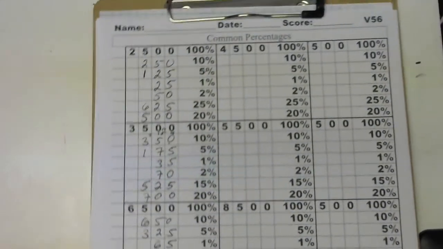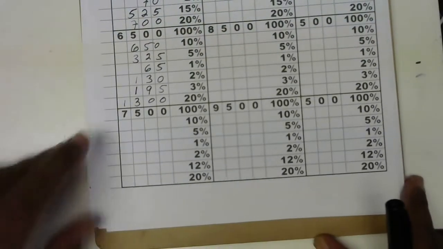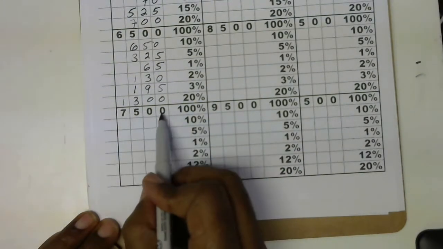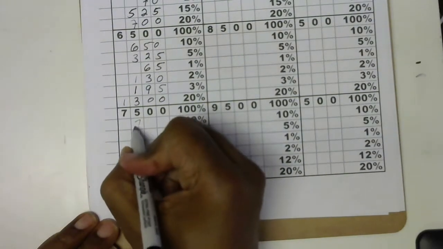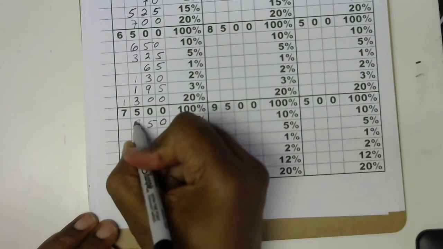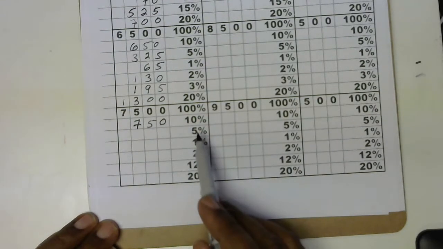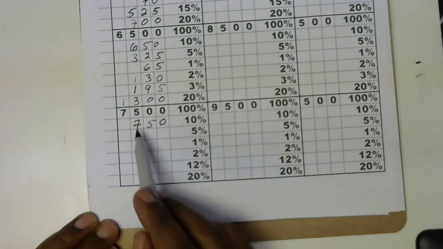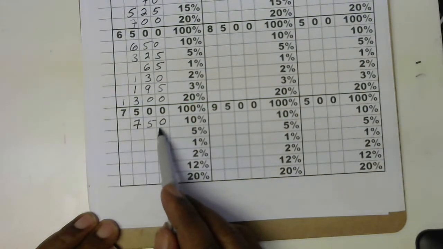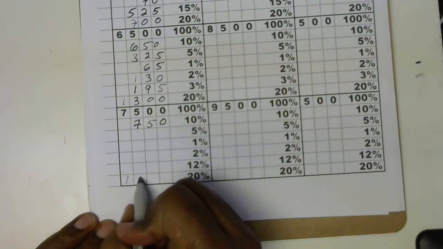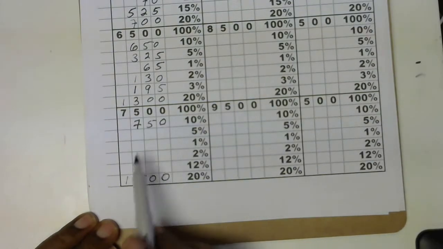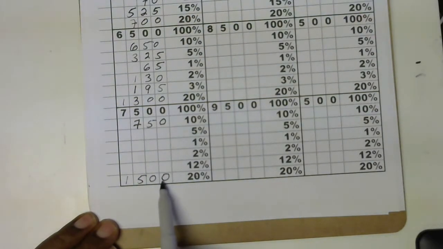Okay, let's do this 7,500 all at once. To get 10%, we're going to divide this by 10, and that will give us 750. To get 5%, let's get 20% first. 20%, we simply double our 10%. So if I double 750, I will have 1,500, because 750 plus another 750 is 1,500.